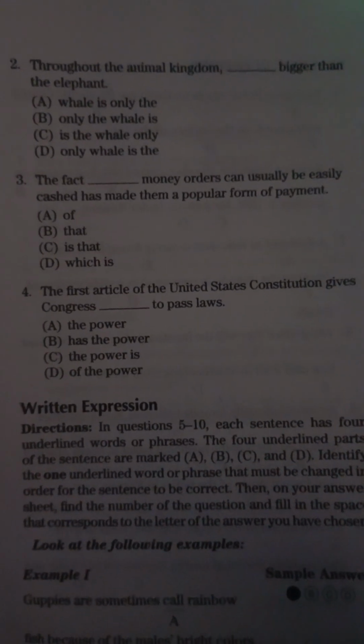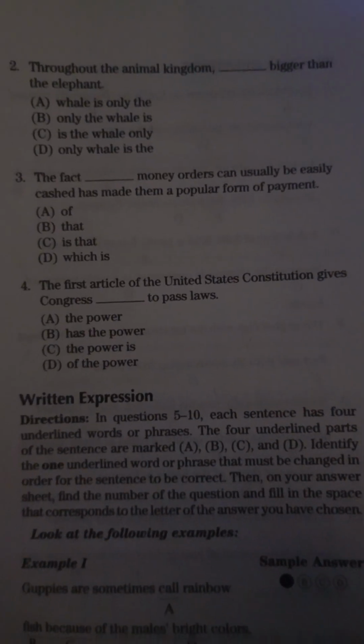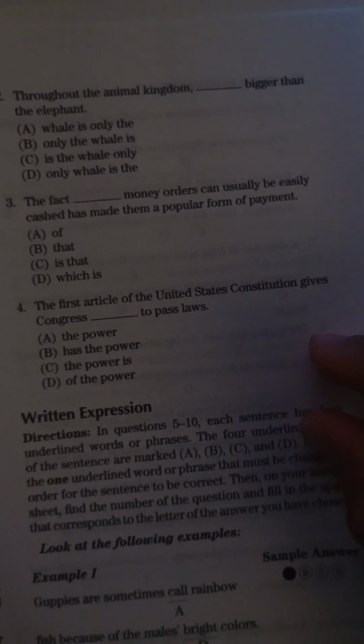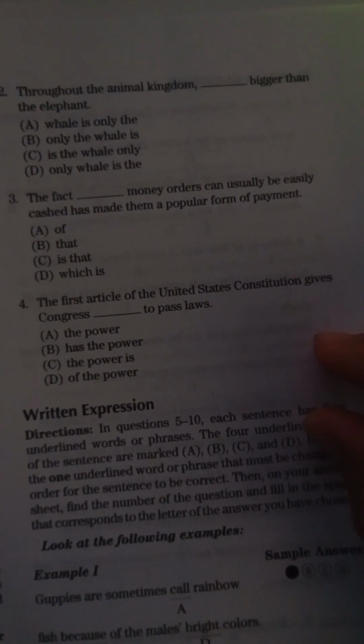The fact money orders. The fact that the money orders can be easily cashed has made them a popular form of payment. Can be easily cashed. I don't know what that means. That is strange. I don't know what that was even about, but still, I think it's that.